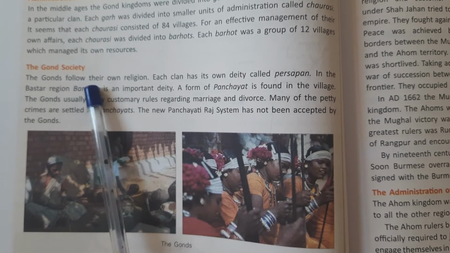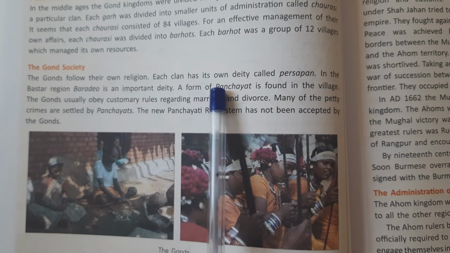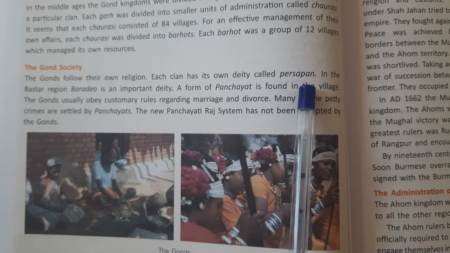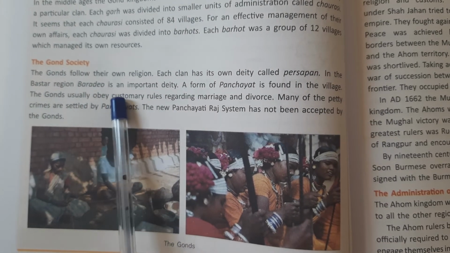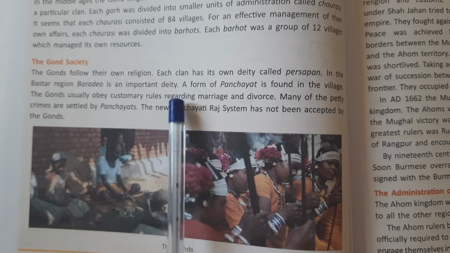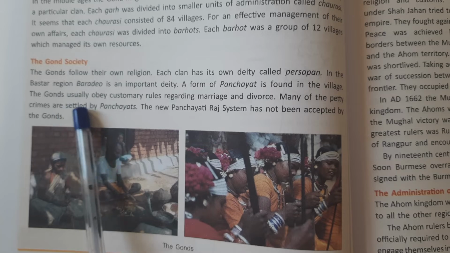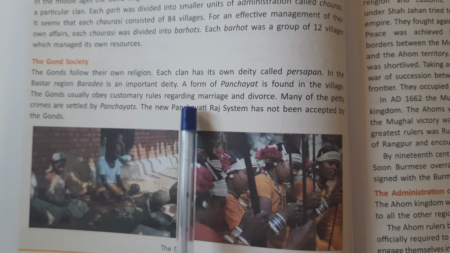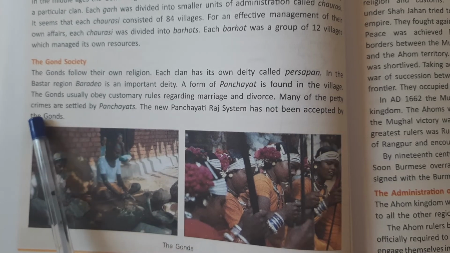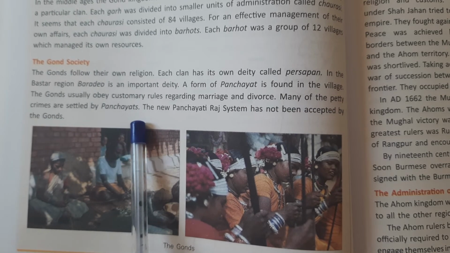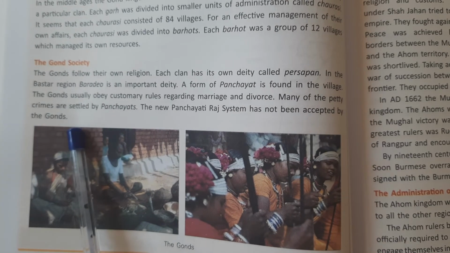The Gond society. The Gonds follow their own religion. Each clan has its own deity called Parsapan. In the Bastar region, Baradev is an important deity. A form of panchayat is found in the village. The Gonds usually obey customary rules regarding marriage and divorce. Many of the petty crimes are settled by panchayats. The new Panchayati Raj system has not been accepted by the Gonds.